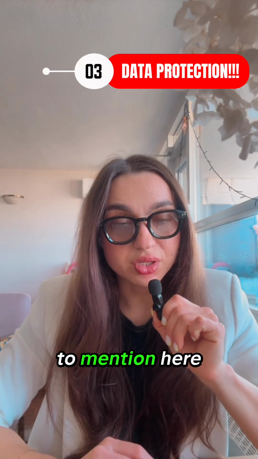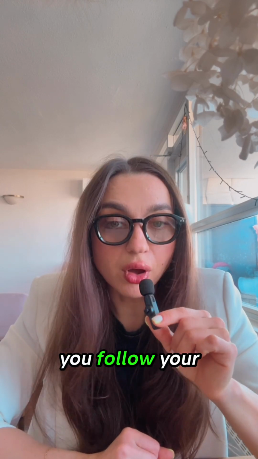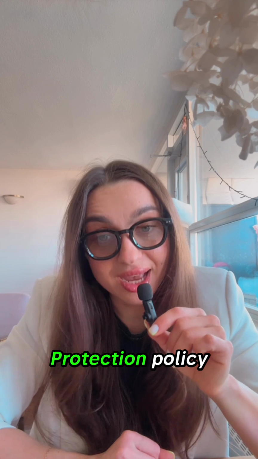Very important thing to mention here. Before sharing any data with AI, make sure that you follow your company's AI data protection policy.